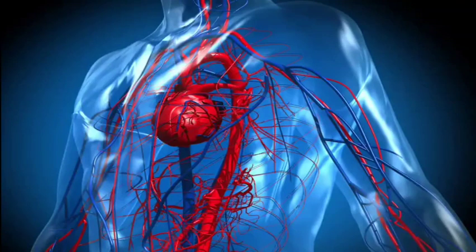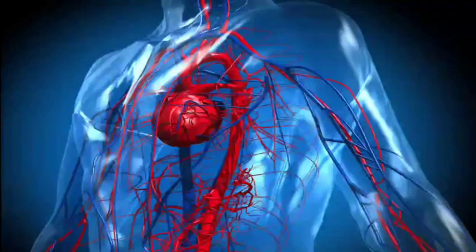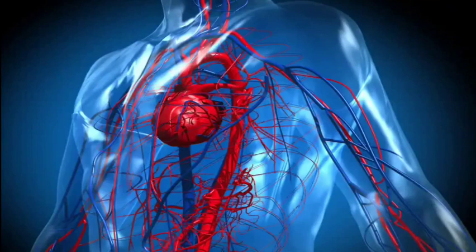So which is the main organ of the circulatory system? Yes, good. Heart. Heart is the main organ of the circulatory system, and the process of pumping blood toward the various parts of the body and bringing it back to the heart is called the blood circulatory system. So what is the blood circulatory system? The process of pumping blood from the heart towards the various parts of the body is known as the blood circulatory system. Now let us study in detail about the blood circulatory system.